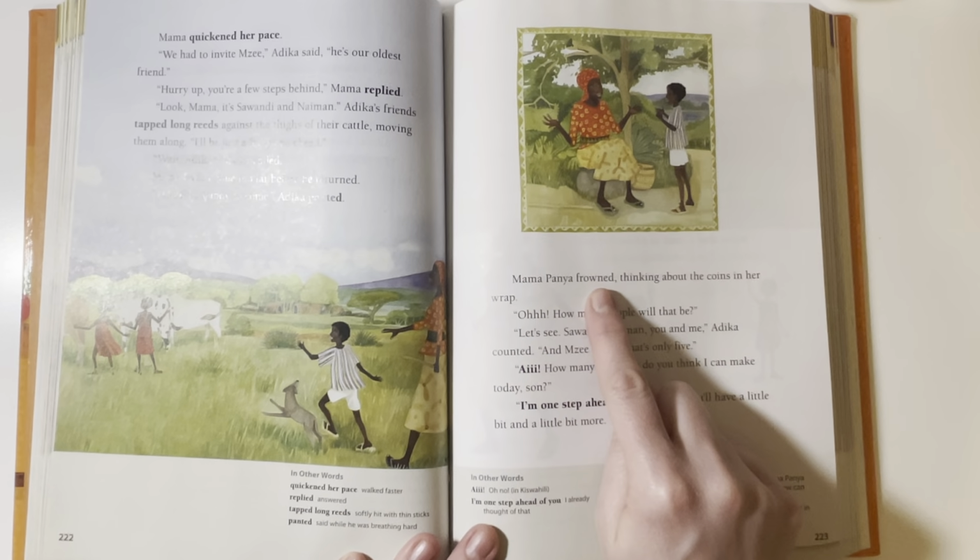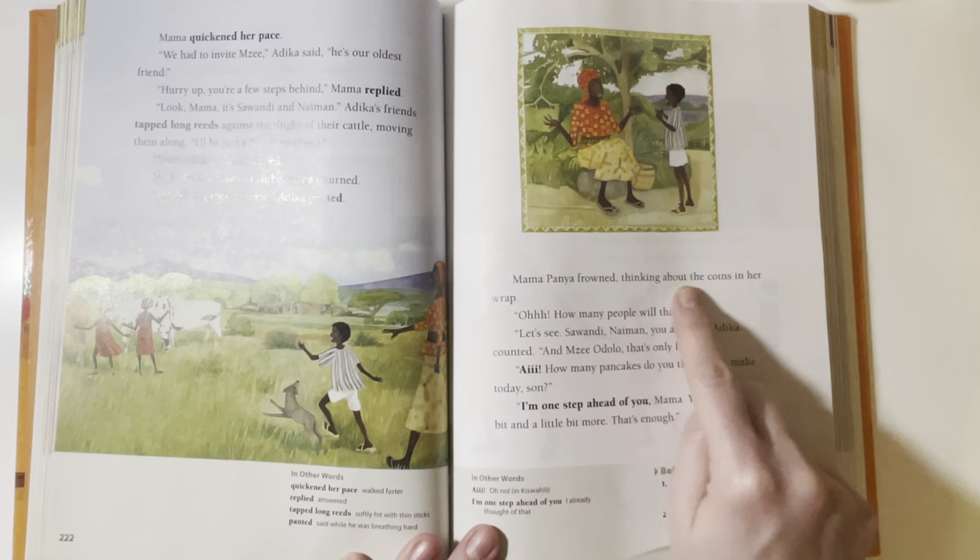Mama Panya frowned, thinking about the coins in her wrap. Now I want you to think, why would she frown? "Oh, how many people will that be?" "Let's see. Sawandi, Naaman, you, and me," Adika counted, "and Mzee Odolo. That's only 5." "Ay, oh no."